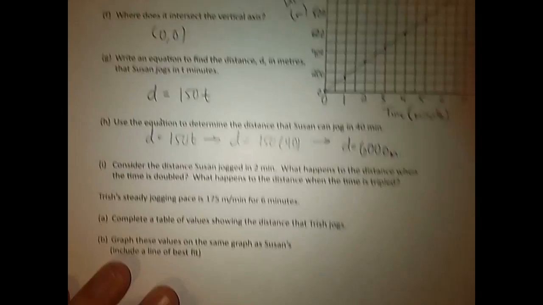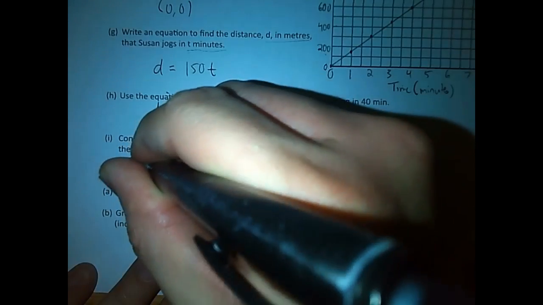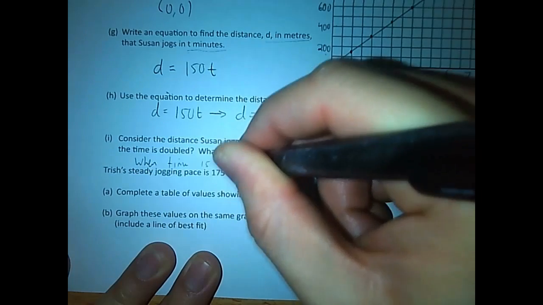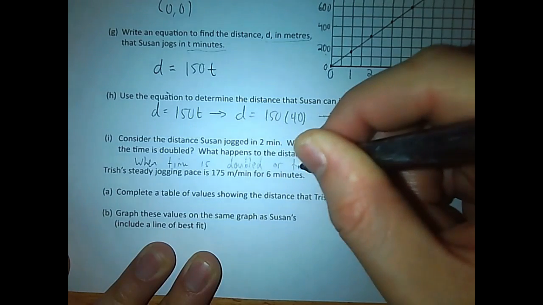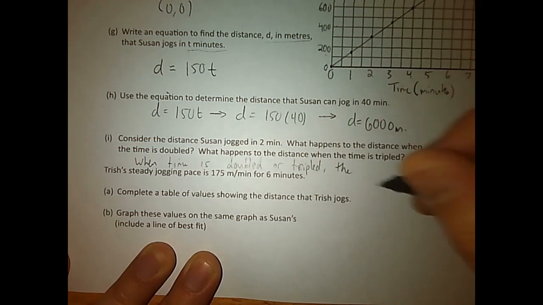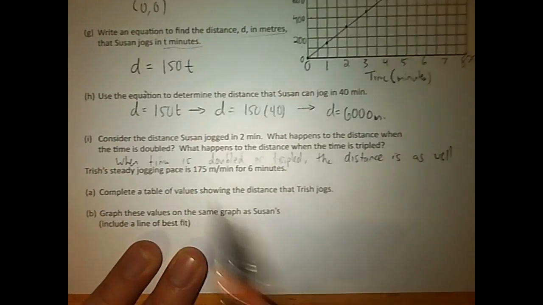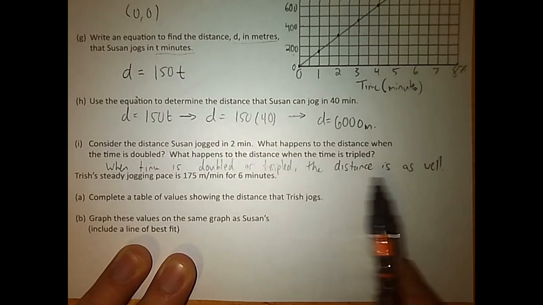So we can say down here, when time is doubled or tripled, the distance is as well. Which means if we change the time, if we double or triple it, the distance will also be doubled or tripled.